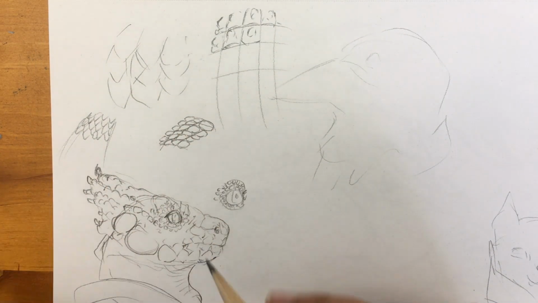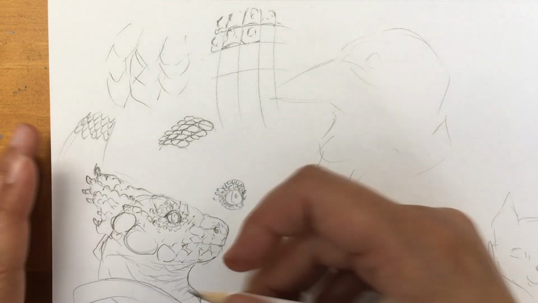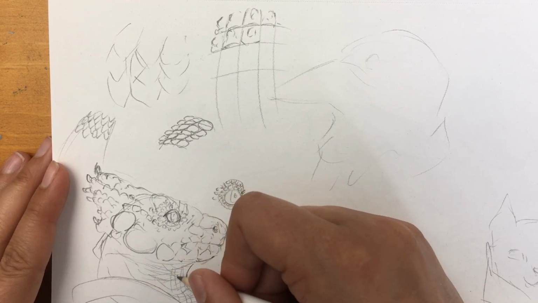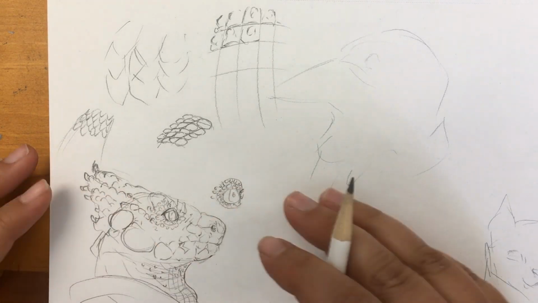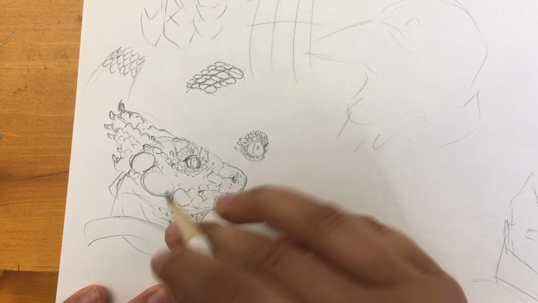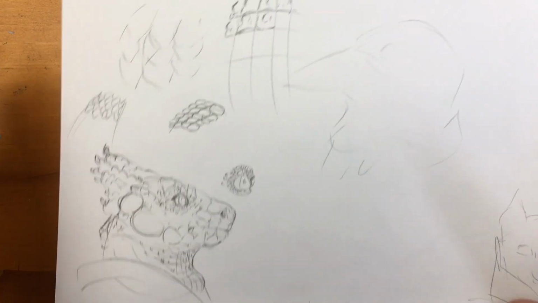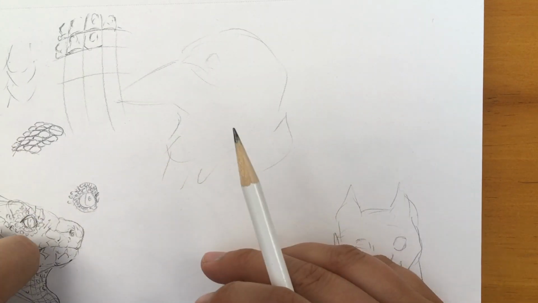Those aren't going to be super detailed. I'm not going to have a thousand little bumps and lines in there because it's a large flat area, and that gives the eye somewhere to rest, and it allows the eye to go into the detailed areas and appreciate the detail. It also shows you the scale of the dragon. I don't know, the scale of the scales.